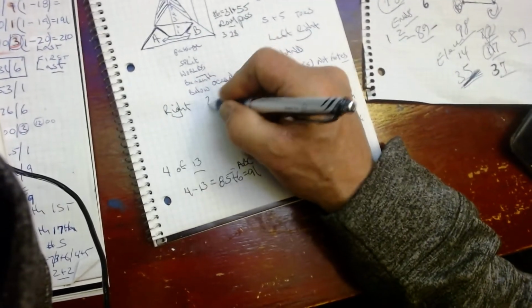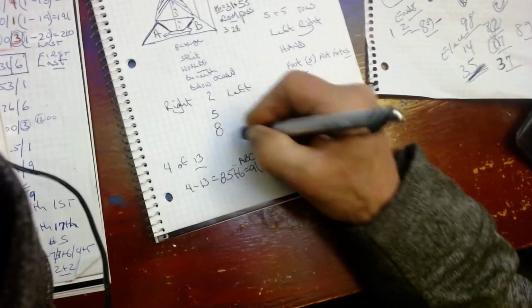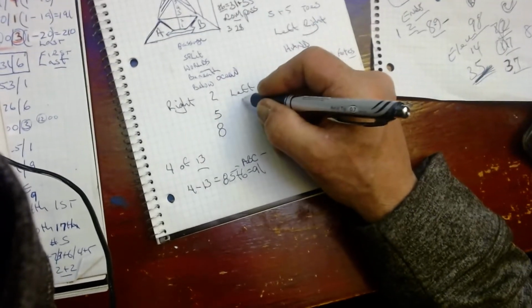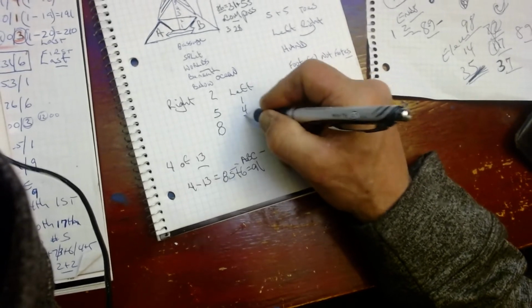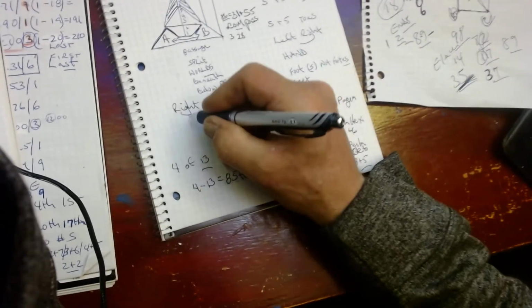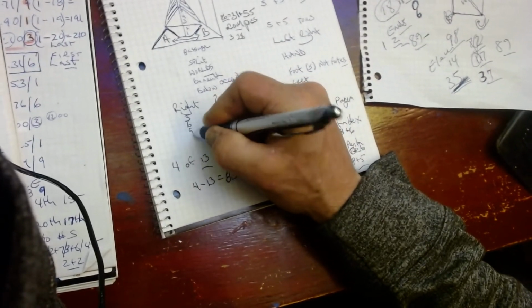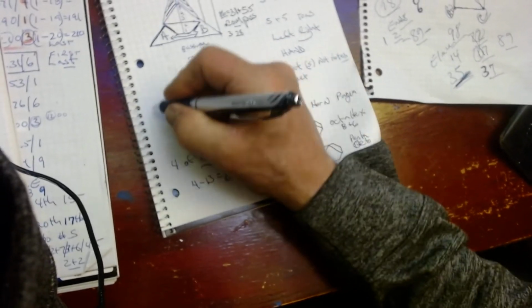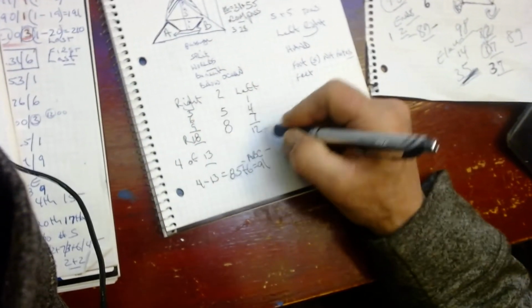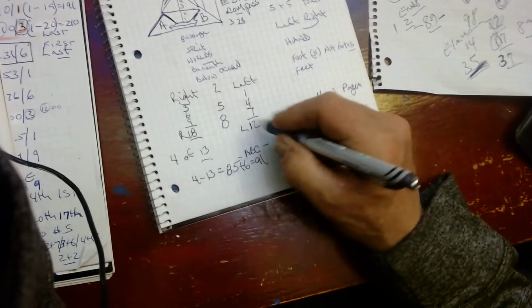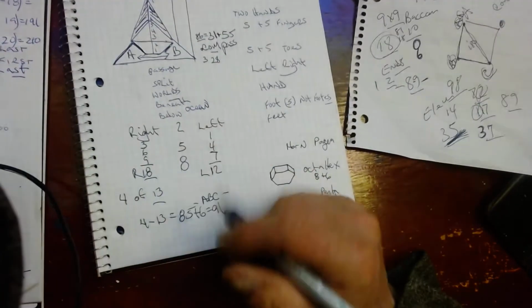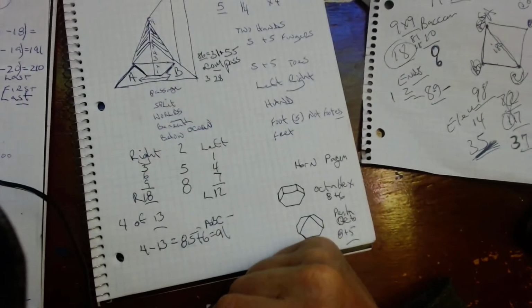Would you say the body is 2, 5, and 8? So the left is 1, 4, and 7, equaling 12. And the right is 3, 6, and 9, equaling 18. R18, L12, 9 and 3. And that has its own significant representation.